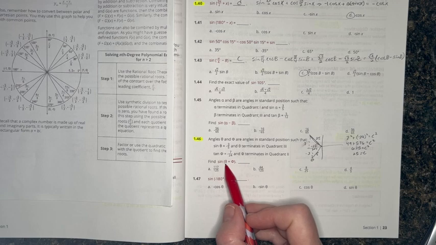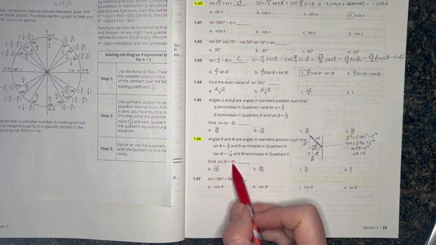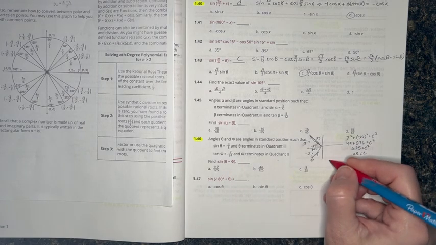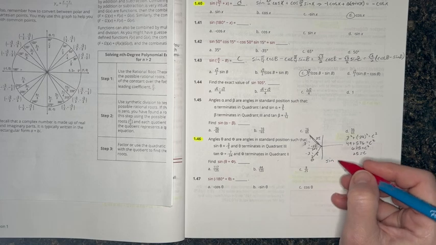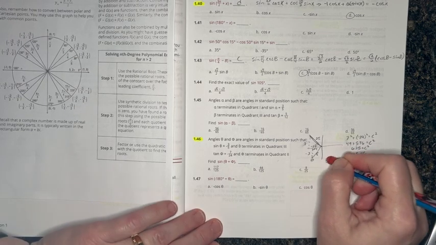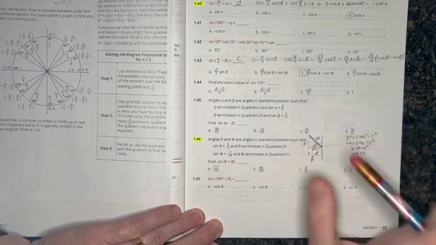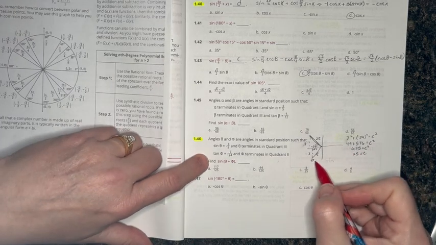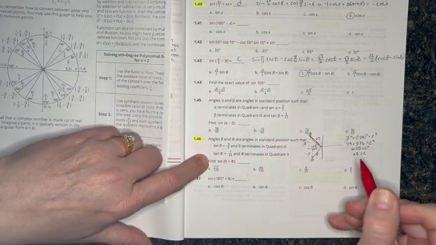Now they want the sine of theta plus not theta, okay? So that is going to be the sine of theta. And actually, since we've already figured out our triangles, I'm just going to write them in. So the sine, oh, this is my not theta, which looks like this.